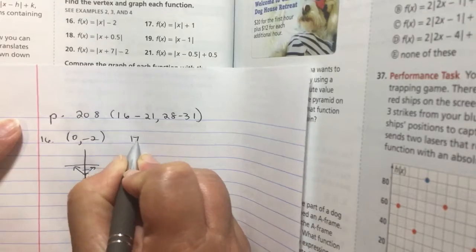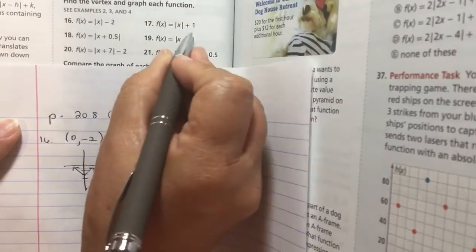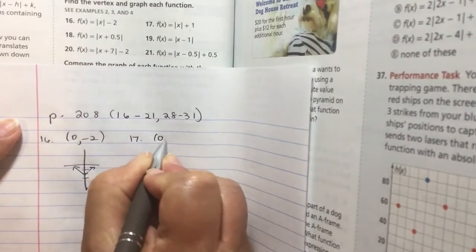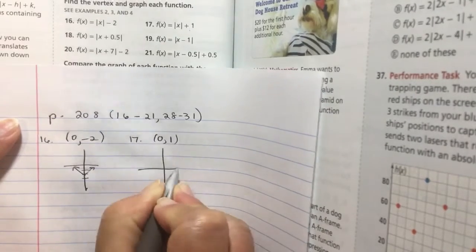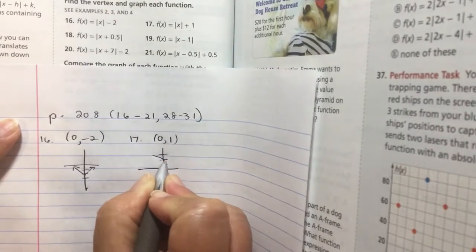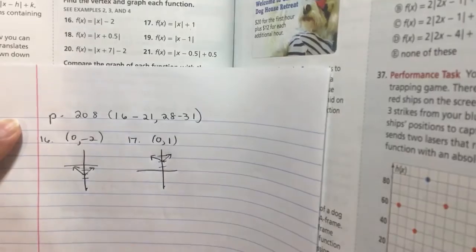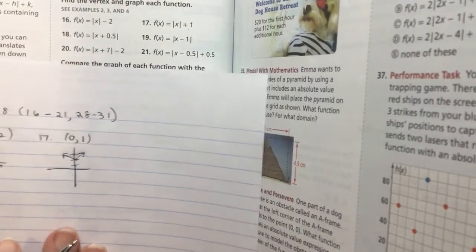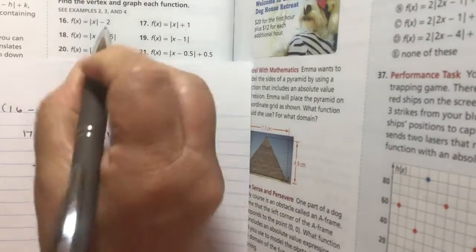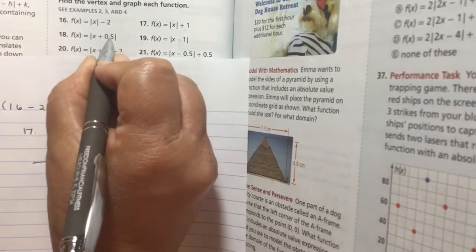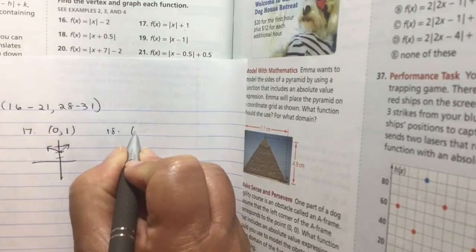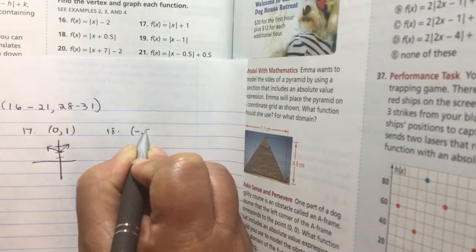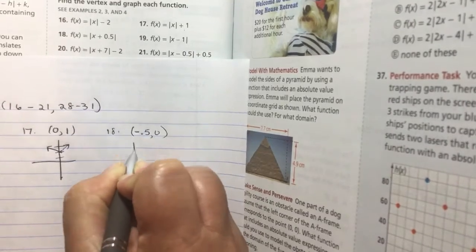Okay. 17, your vertex is going up 1, so 0, +1, and like something to that effect. 18, this is going to go left a half, so -0.5 and then 0.